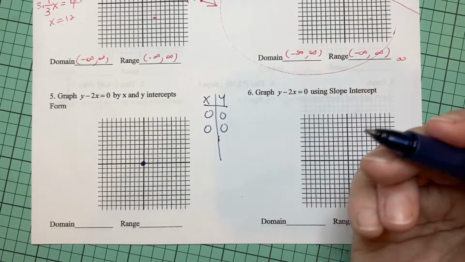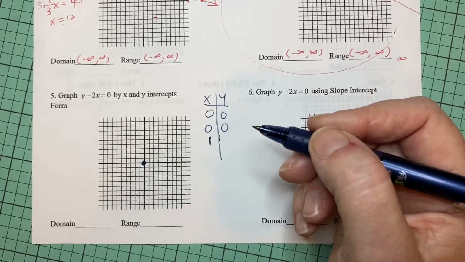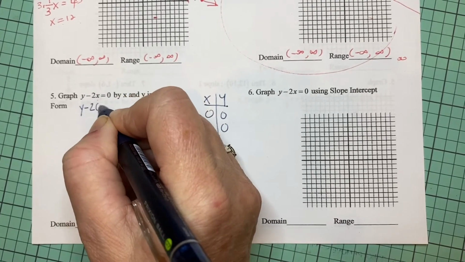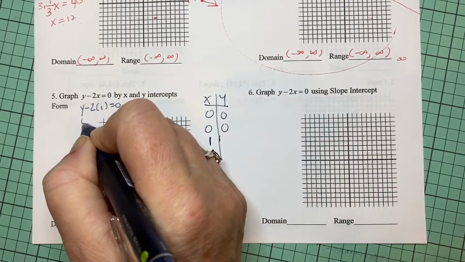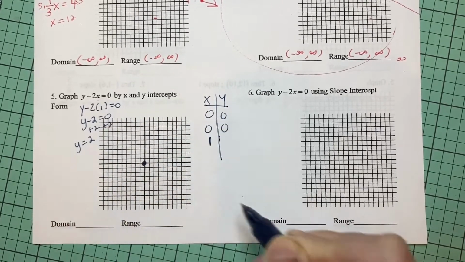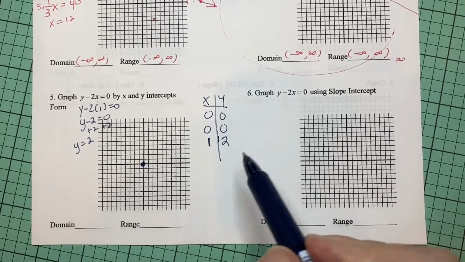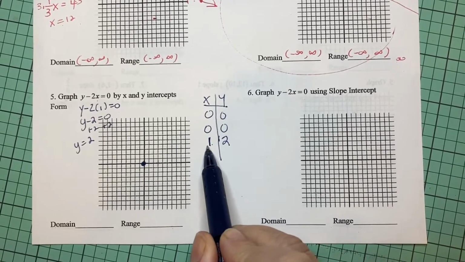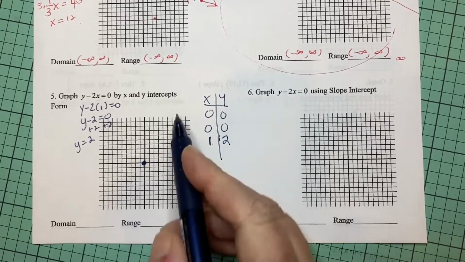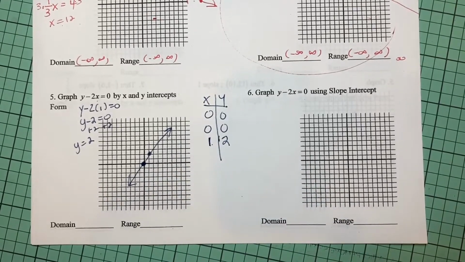So for this case, you have to pick one other point, and it can be any point you want. Usually the next easiest point is 1. If I plug in 1 for x, I get y minus 2 times 1 equals 0, or y minus 2 equals 0, or add my 2, y equals 2. So when x is 1, y is 2. Remember, you have to do both of those directions to get to the point: I start at 0, go over 1 and then up 2. 2 points make a line, so we've got our answer.